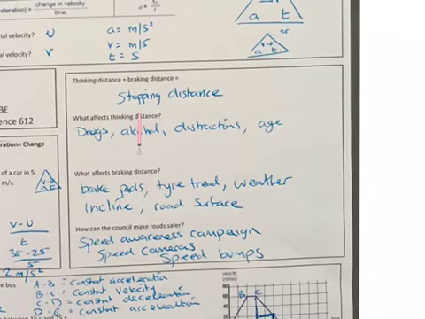They're going to ask you some effects of thinking distance. So what affects thinking distance? Well, if I was on medication or drugs, that's going to affect it. Alcohol consumption is going to affect it, which is why there's a ban on drink driving. Any distractions like mobile phones, friends in the car, switching the radio, sat-nav, things like that are going to affect your thinking distance. This is the time it takes to think about it. And obviously your age, as you get older, you're going to take longer to think about distractions.